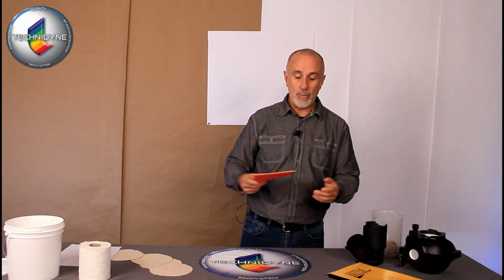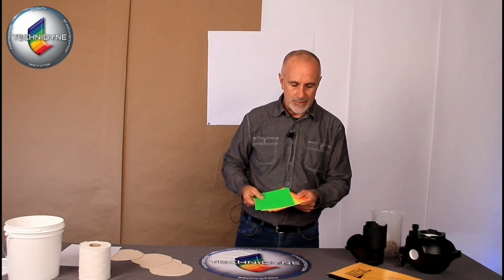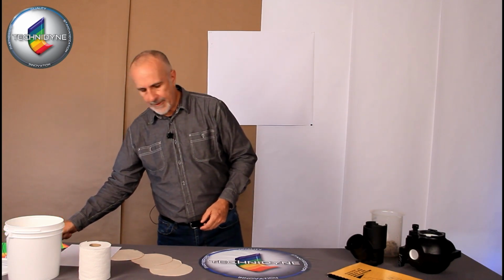But yet, we go into mills and we see folks measuring brightness of deeply saturated papers, and it's not an irrelevant measurement for that. So we'll talk about that a little bit later.